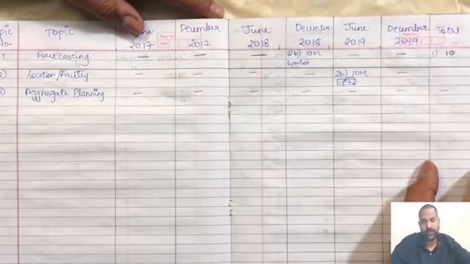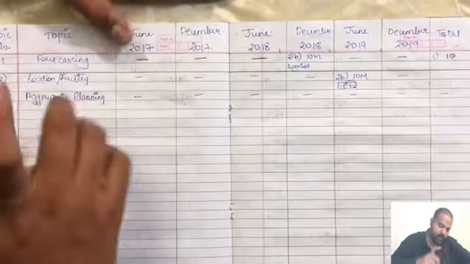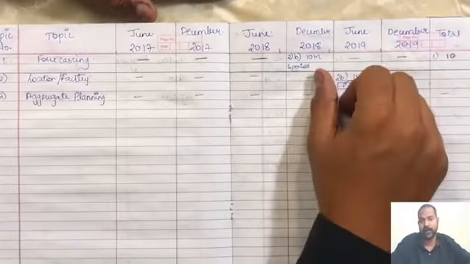So this is it. With this, we cover up the third concept, or rather the fourth concept, which is forecasting, location, facility, and then aggregate planning.